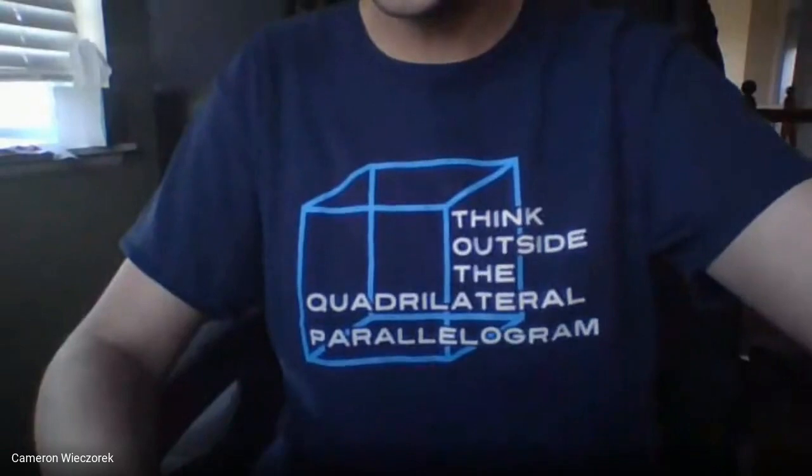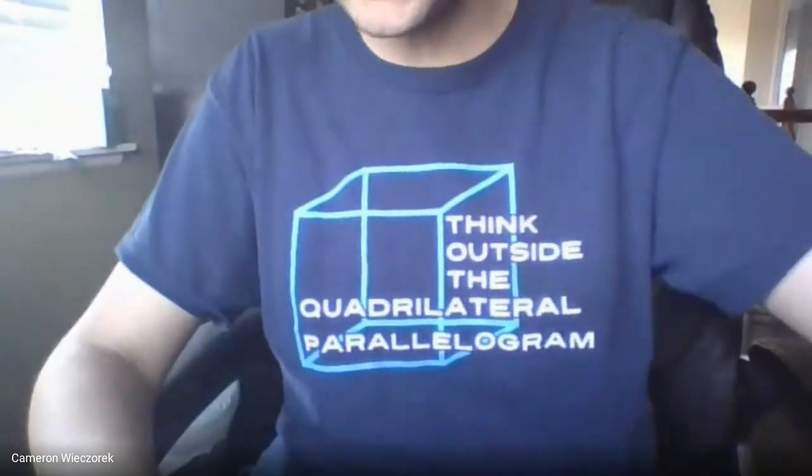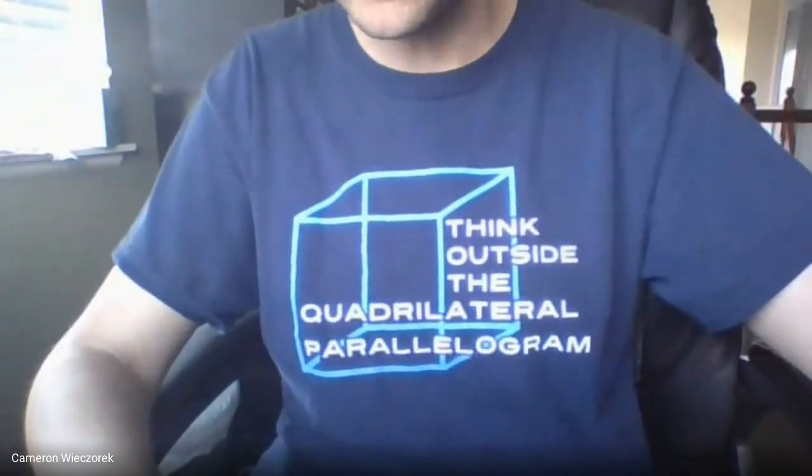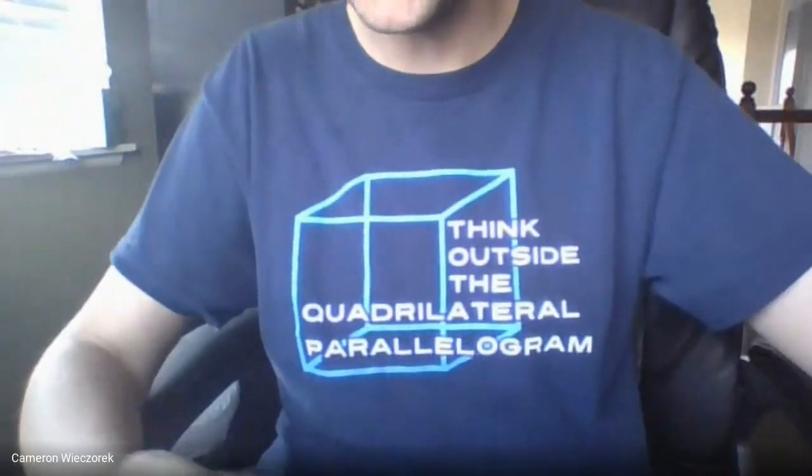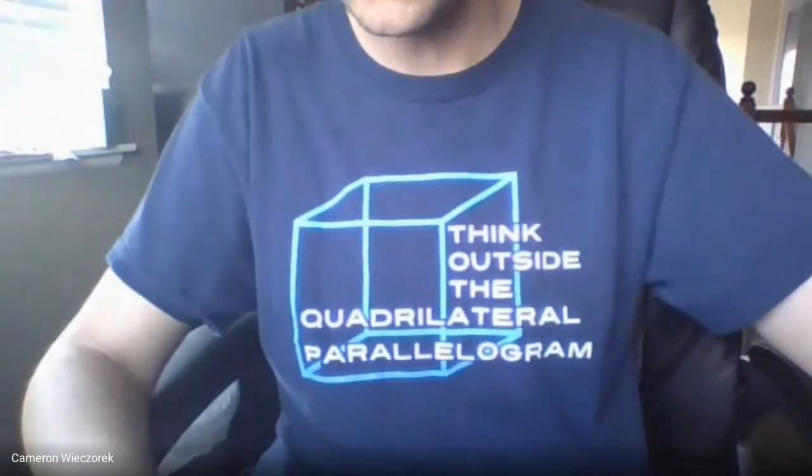I wore my 3D shirt today, so what you got on there is a rectangular prism. And if we were to actually measure the side lengths, maybe it's a cube. Maybe that'd be a good activity for me to do later. So that just goes to show you I wear these shirts at home, not just at school.